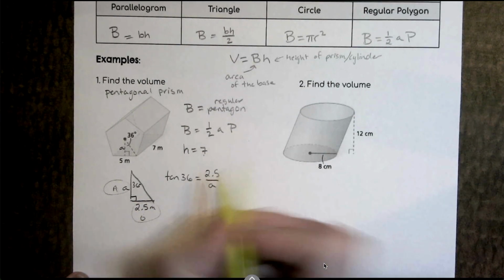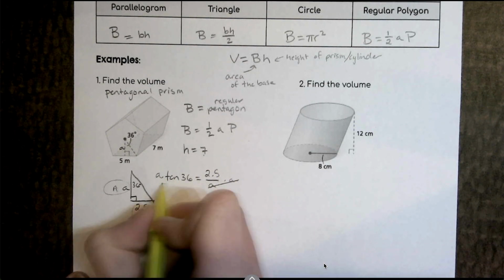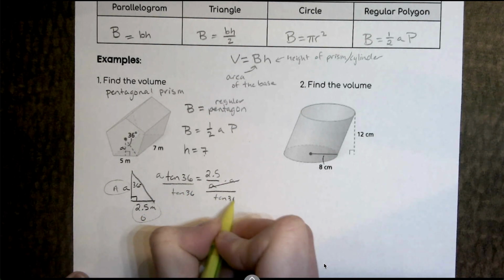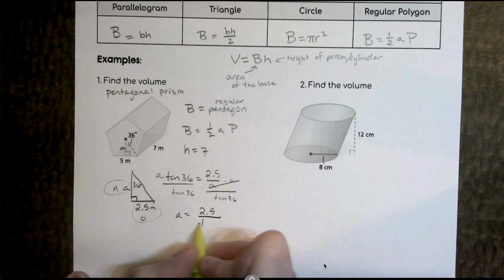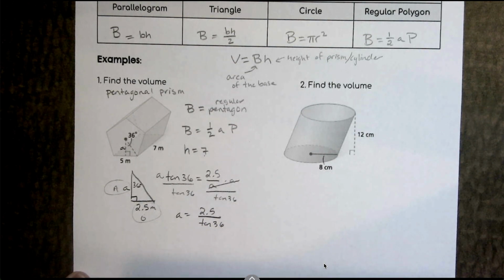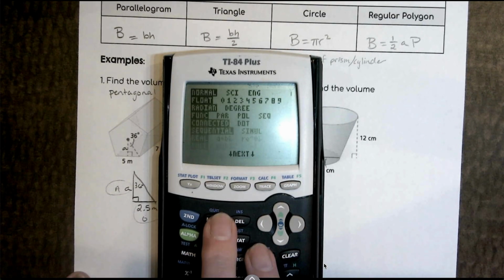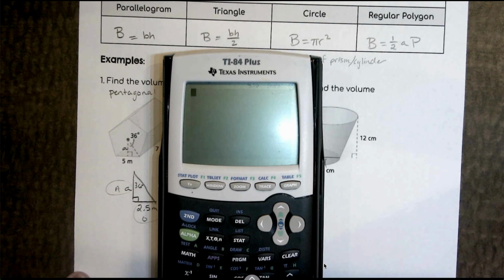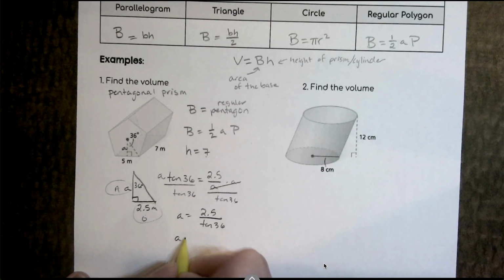Remember, these are the scenarios where I first multiply by a to get it out of the fraction, and then I'm going to divide both sides by tan 36. So what I end up entering in the calculator is 2.5 divided by tan 36. I'm going to round to 2 decimal places here. Let me just double check my mode really quick. So we're going to do 2.5 divided by tan 36. 3.44 is our apothem.